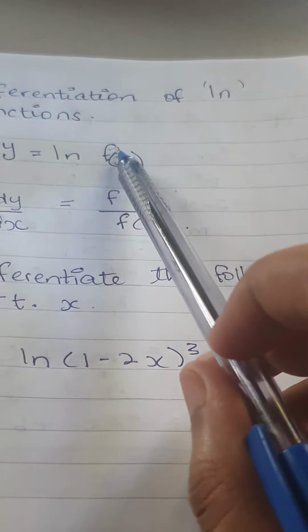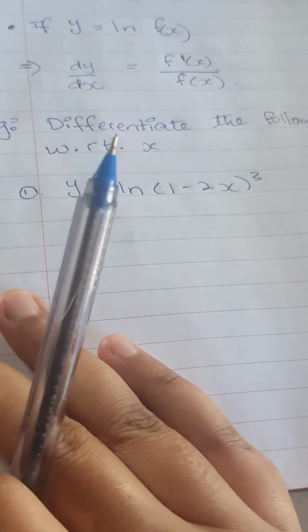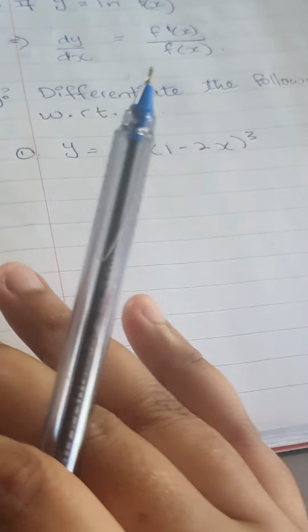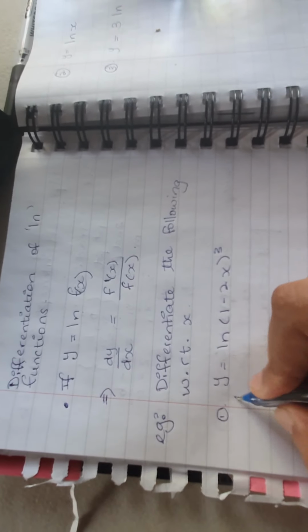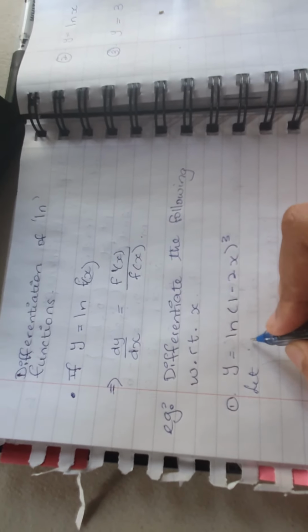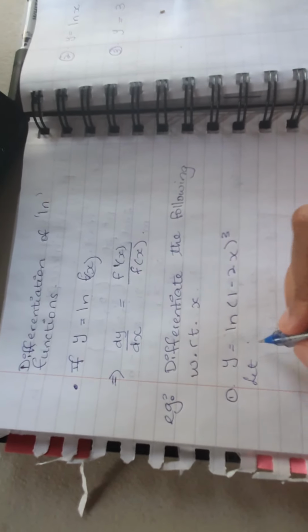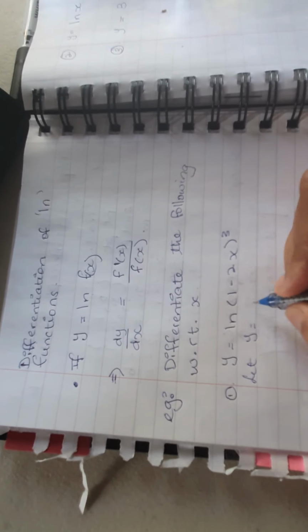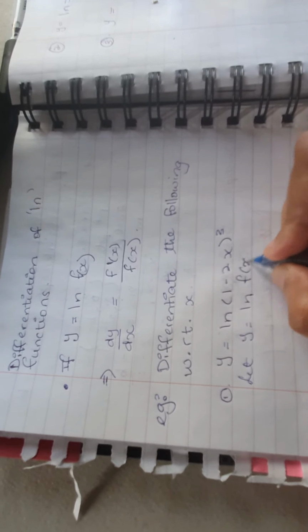Okay, so this is a simple example. We have this function here, right? And we need to find dy dx. So the first thing is you let y equal to ln f of x, right?